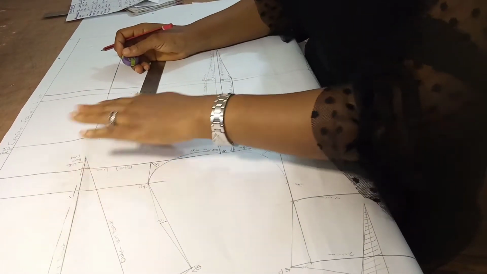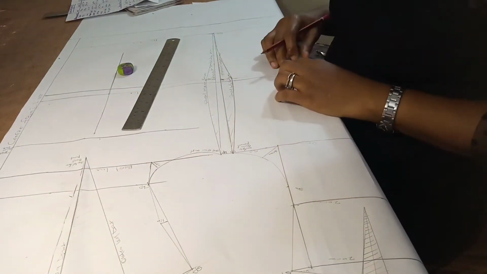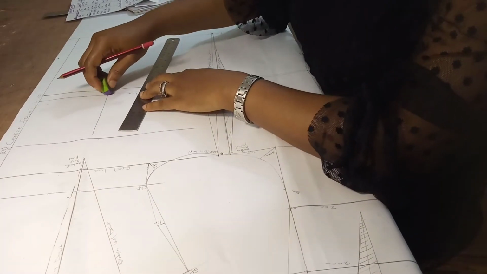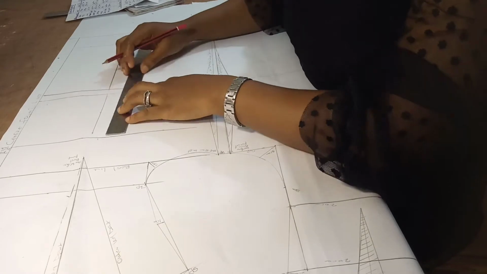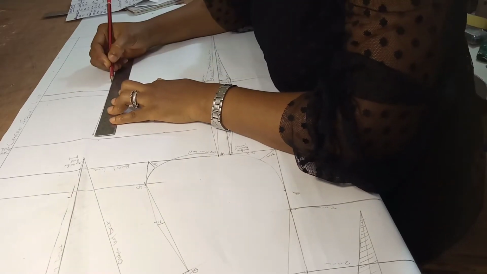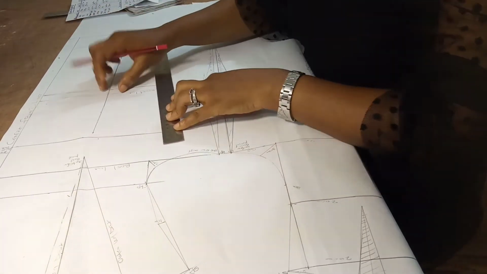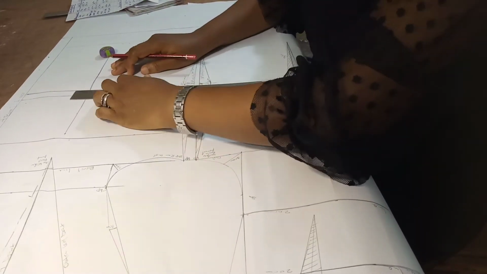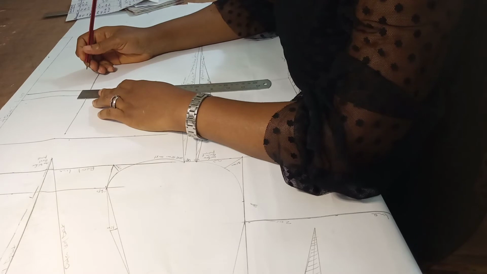So remember, I have 8.5. I've used 4 at the back. Then the remaining one is 4.5. So I'm going to input 3.5 on this dart, then the remaining 1 cm here.